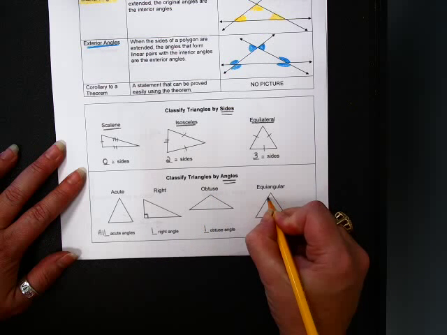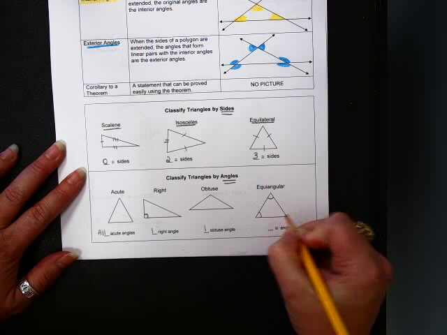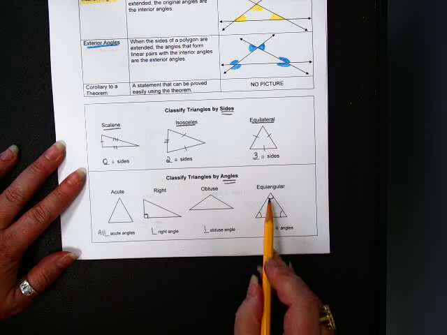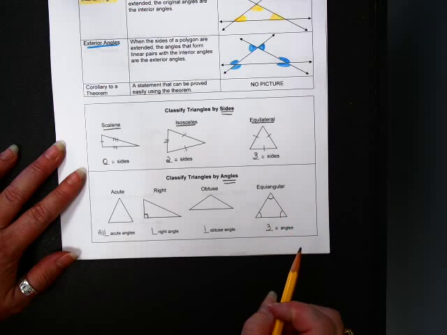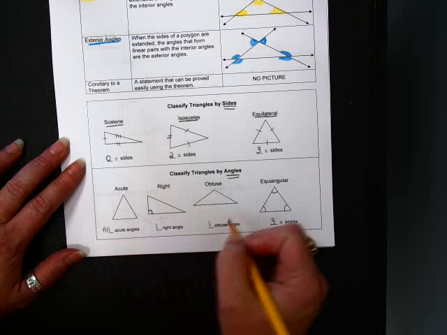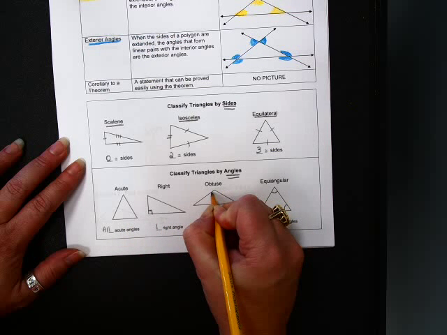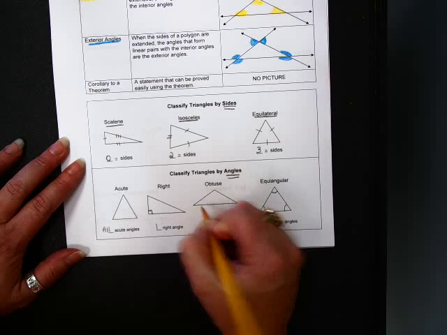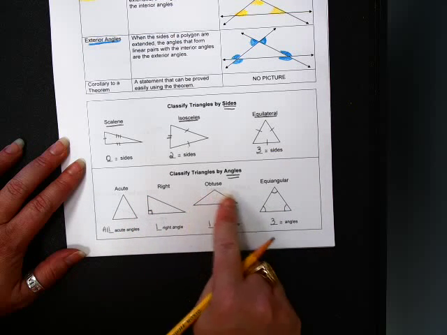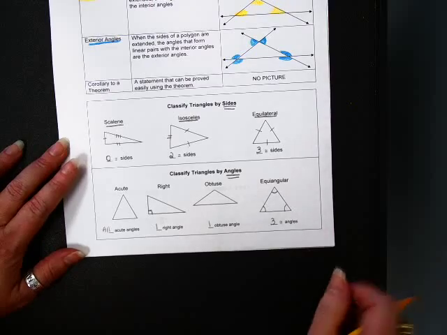And here, if all 3 of these angles were the same, all 3 congruent angles, we call that equilateral. So here, all of these could be different, and all of these could be different, but all of these would be the same.